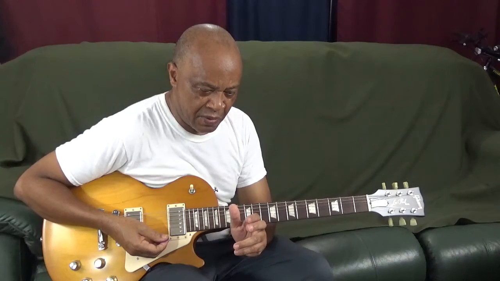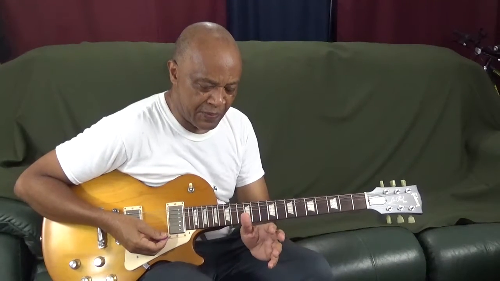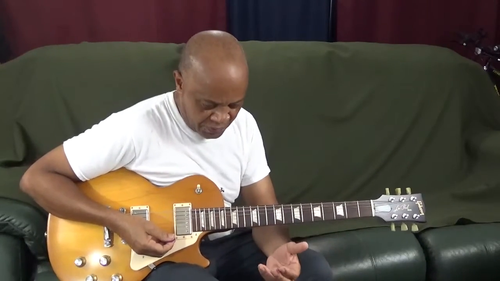So since I'm playing F major pentatonic scale, I'm playing in root position, which I could call first position also.